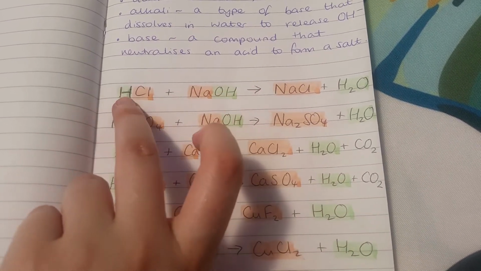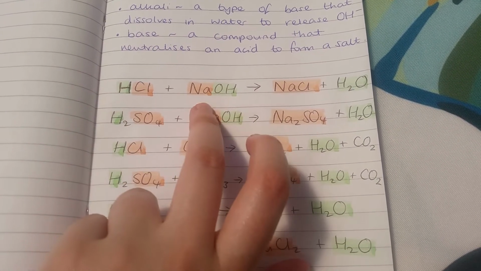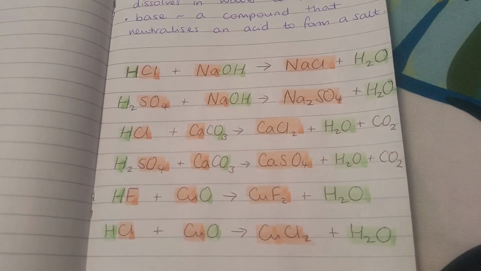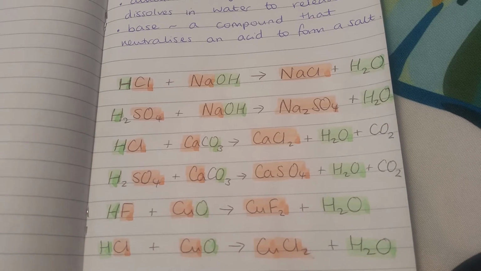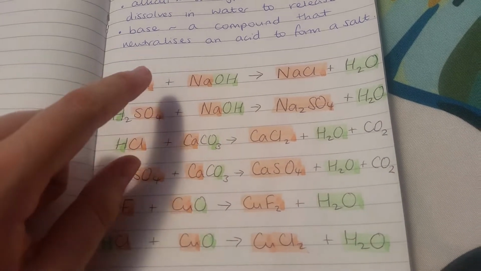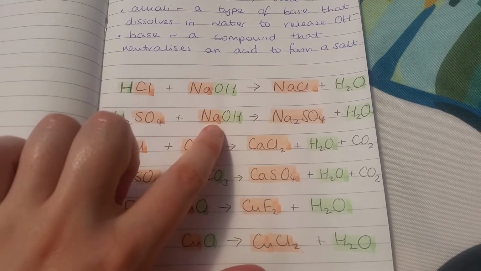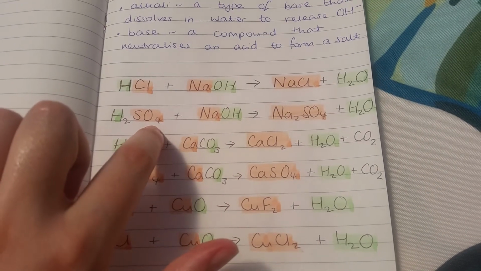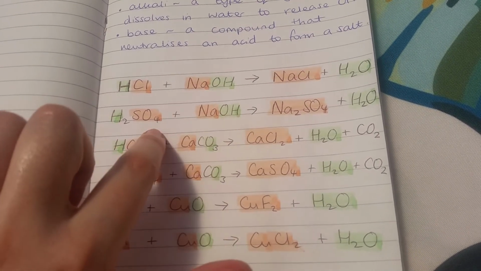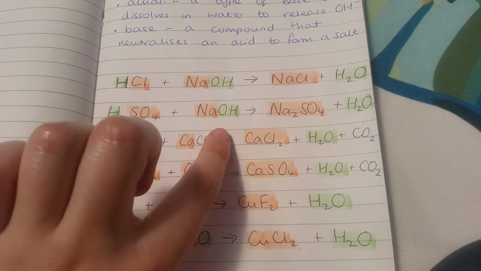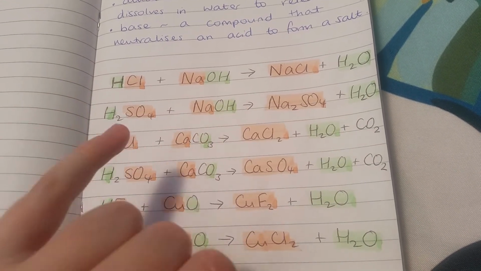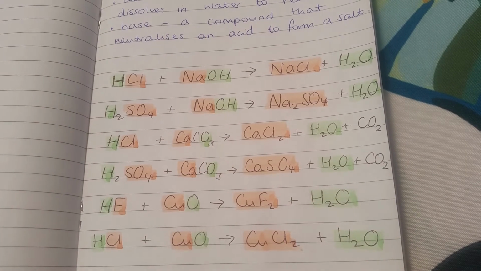So we add up each type of atom on both sides and check they're equal. The next one, we've got sulfuric acid plus sodium hydroxide. So we do the same thing again. First bit of the alkali, last bit of the acid makes a salt, so that becomes sodium sulfate plus water. And our water always comes from the same place as well: the last bit of the alkali, the first bit of the acid.